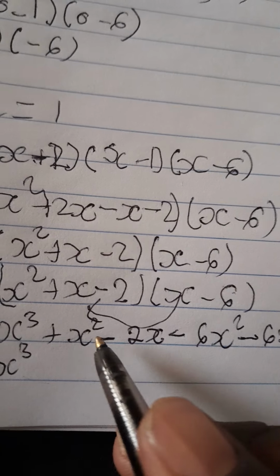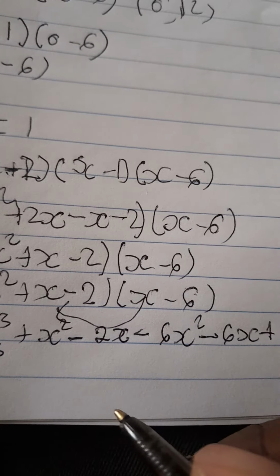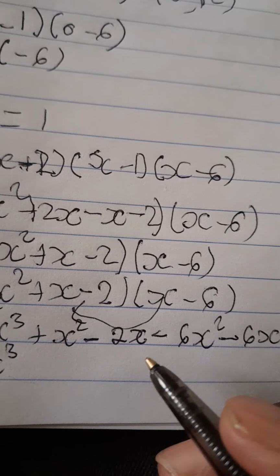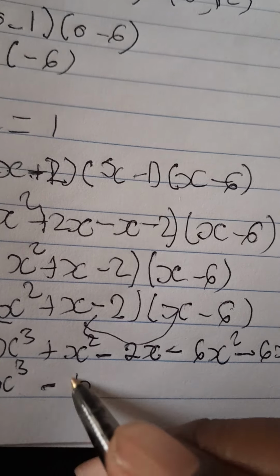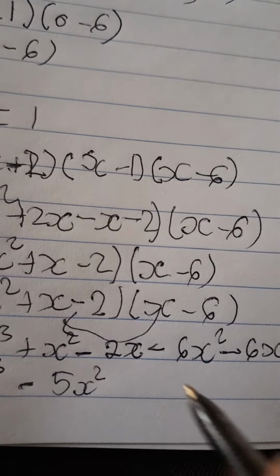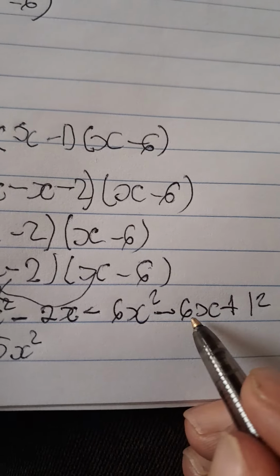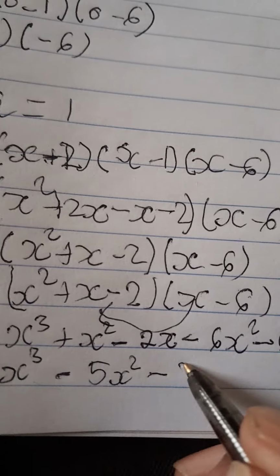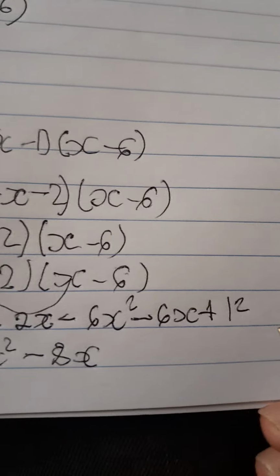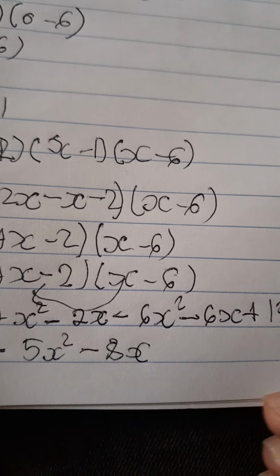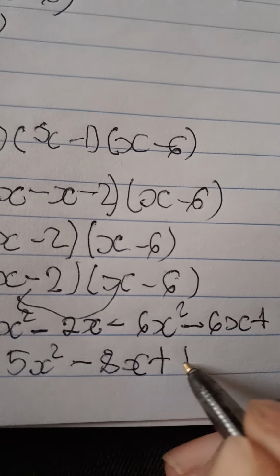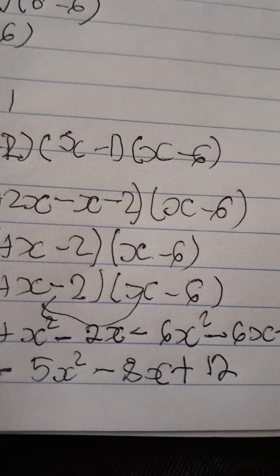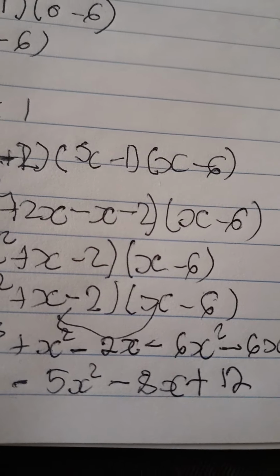Then let's collect the like terms. x squared minus 6x squared is the same as minus 5x squared. And negative 2x minus 6x is the same as negative 8x. We don't have another term that goes with a constant, so we shall put 12 here. So it shall be plus 12. So that's it with 9.2.